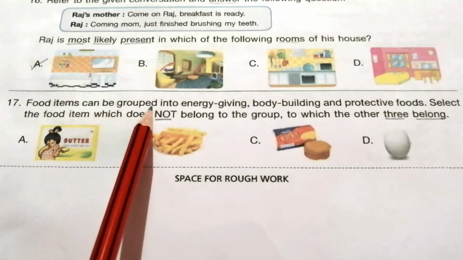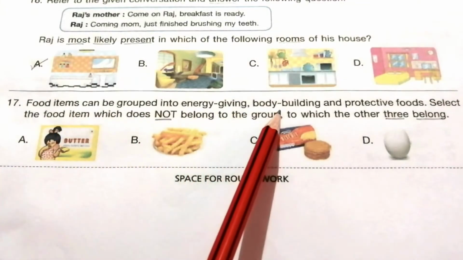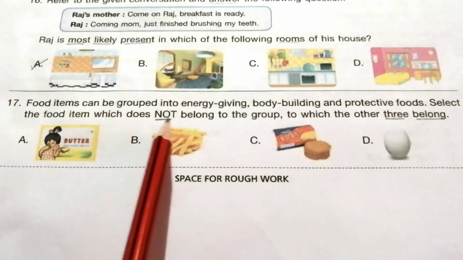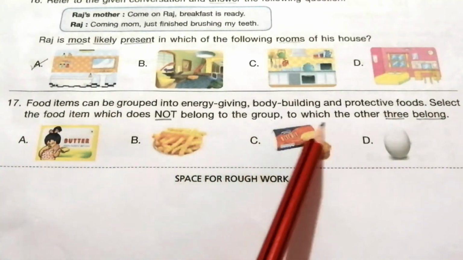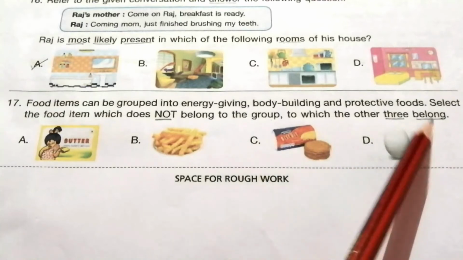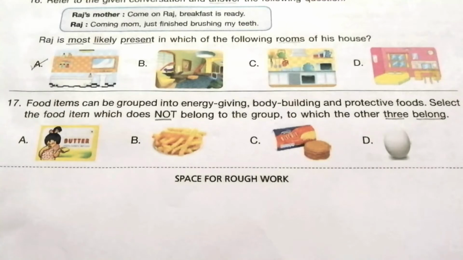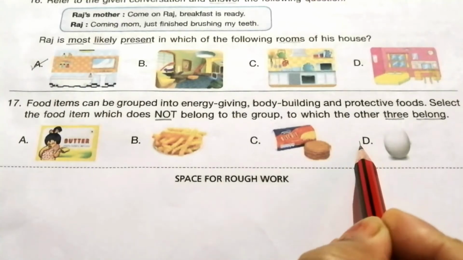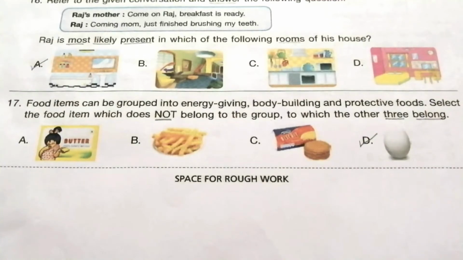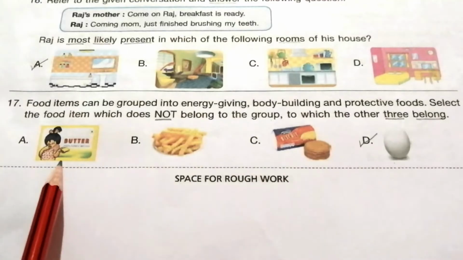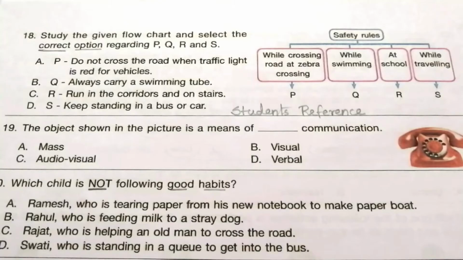17. Food items can be grouped into energy giving, bodybuilding and protective foods. Select the food item which does not belong to the group to which the other three belong. You look at the given pictures and try to find out the answer. And the answer is D. Egg. Here, egg is a body-building food, but the other three are energy-giving foods.